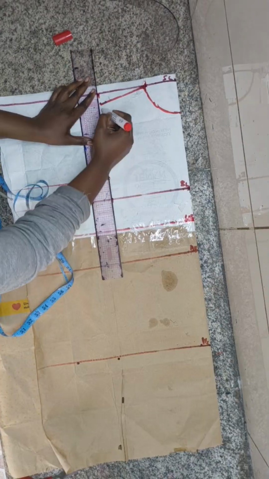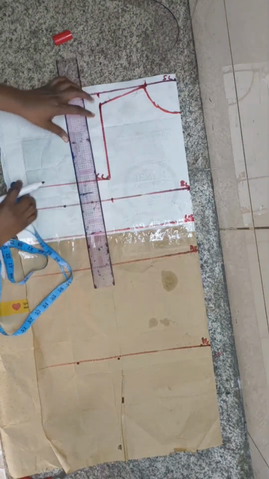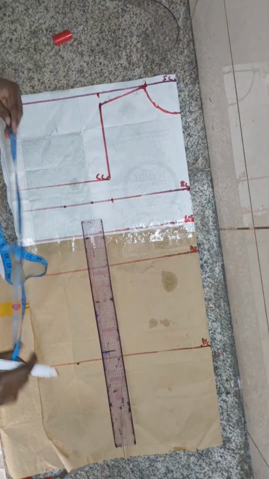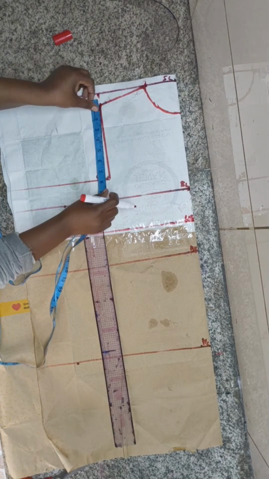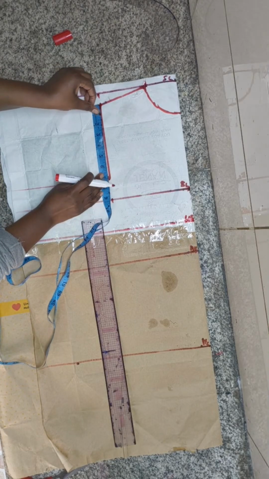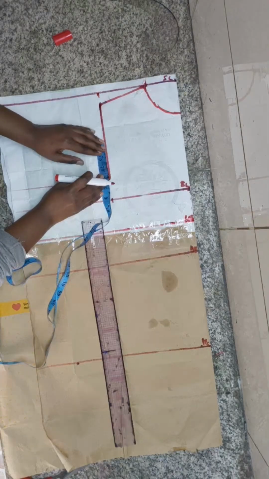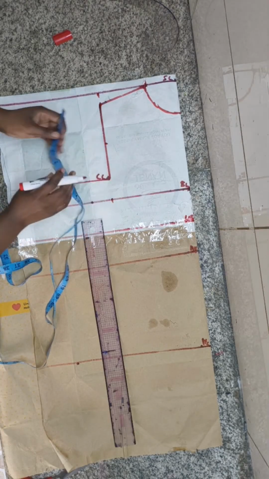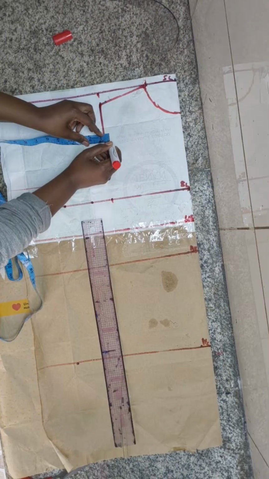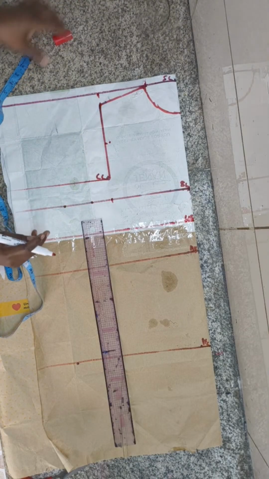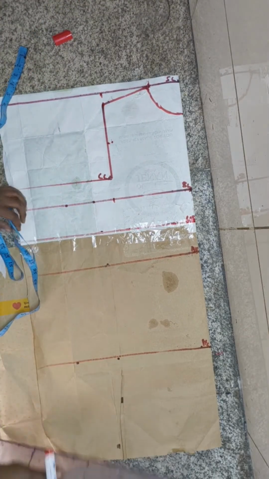All right, make this line, divide this line by 2, mark the center, go in by 0.5 inches. Okay, I'll pause that here.